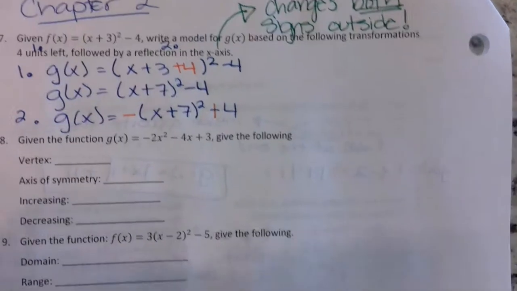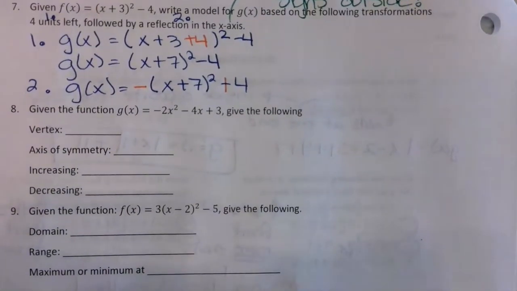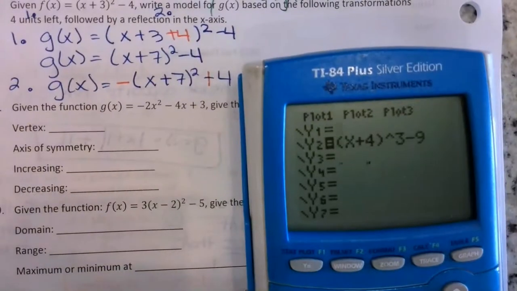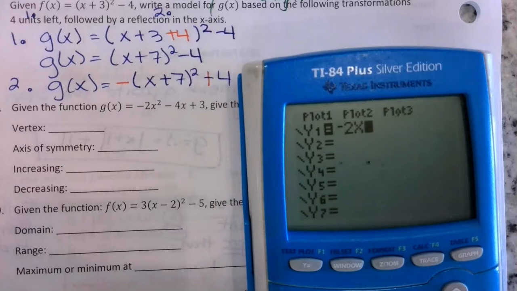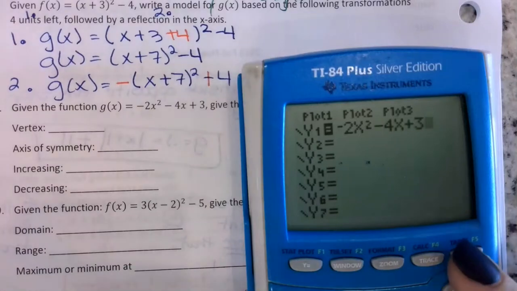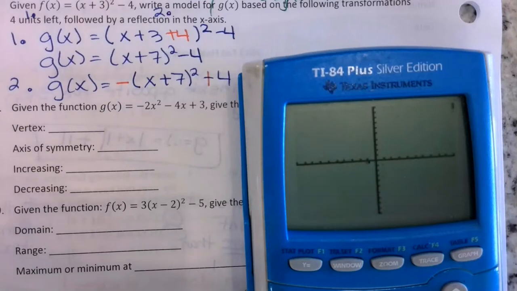Okay. Number 8 wants me to take this function and find the vertex, axis of symmetry, and where it's increasing and decreasing. So I am going to do this on my calculator. I'm going to clear out my functions. Negative 2x squared minus 4x plus 3. Then I want to go graph it.